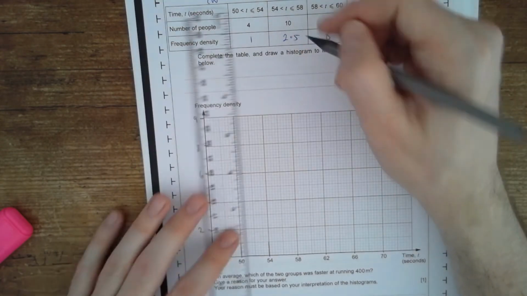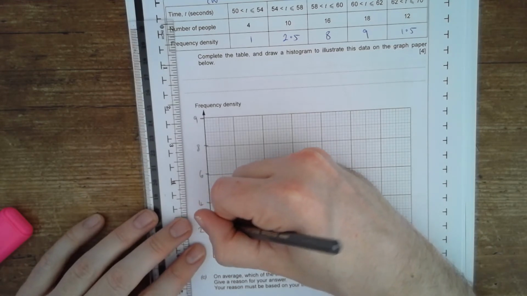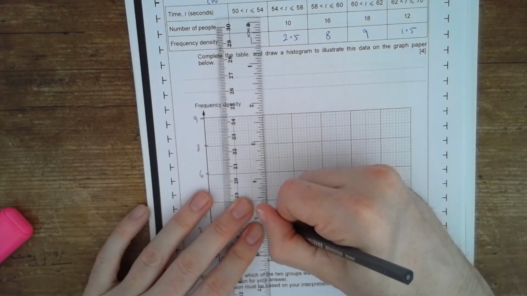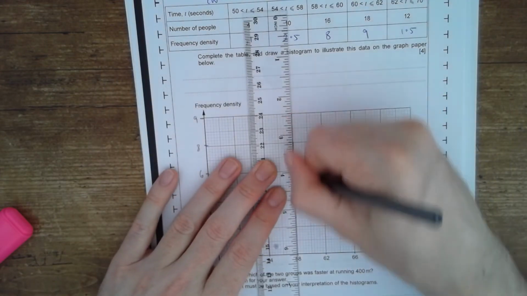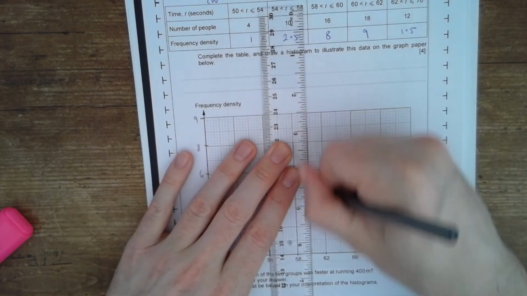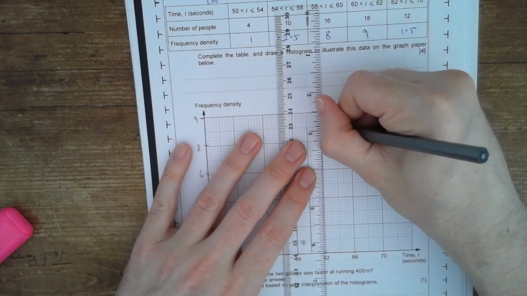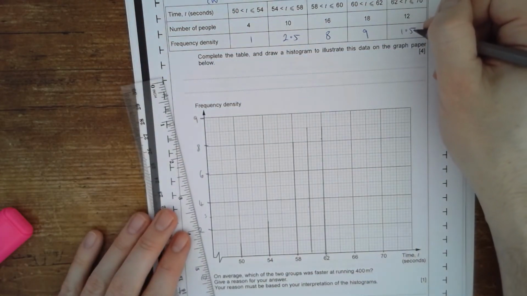Then I'm going 54 to 58 is 2.5. Okay, so this would be 3, so it's going to be 2.5 little squares up. And then up to 8. Then up to 9, but it's halfway through. There. 9 again is the highest. There. And then 1.5 for the last bit going up to there.